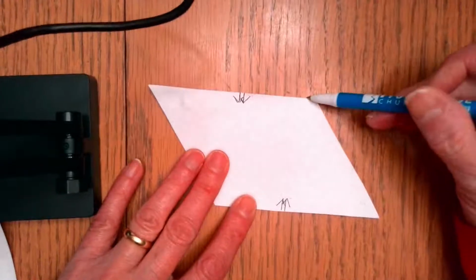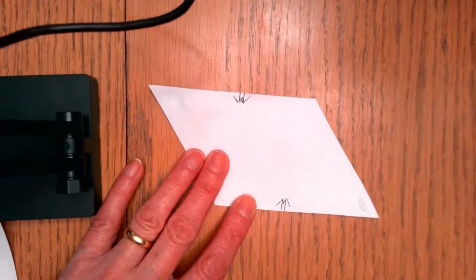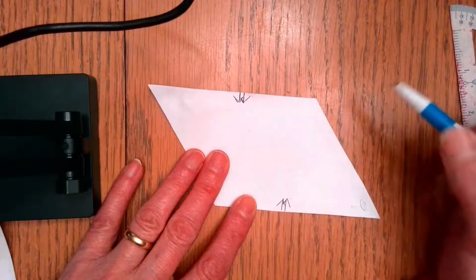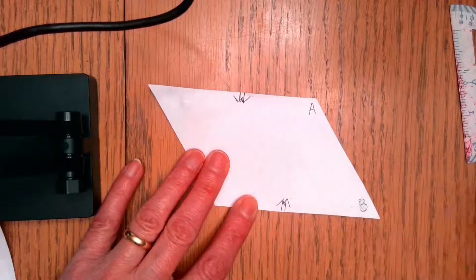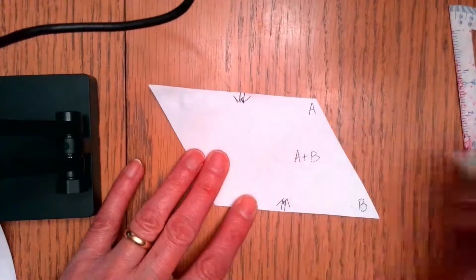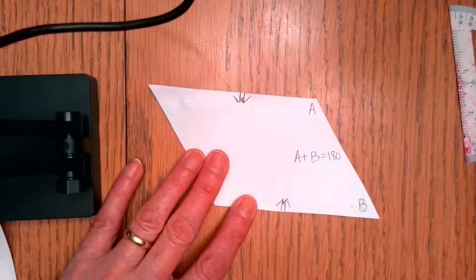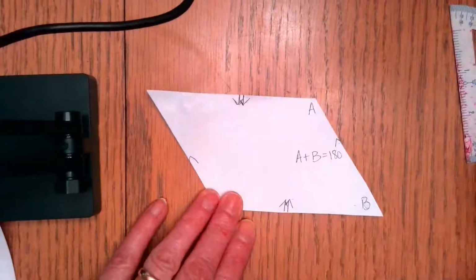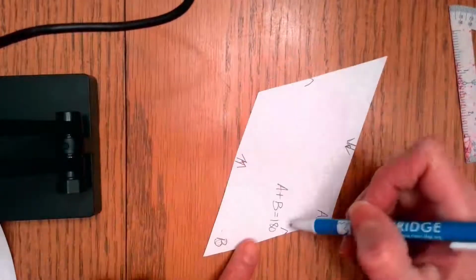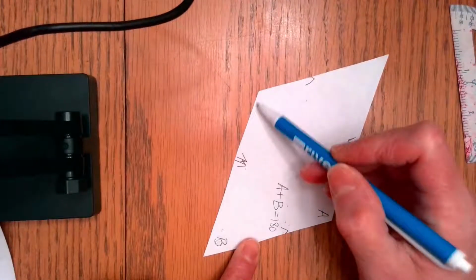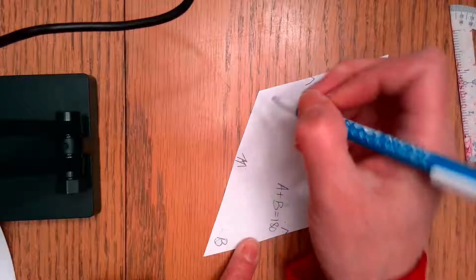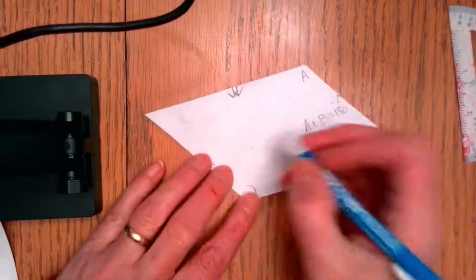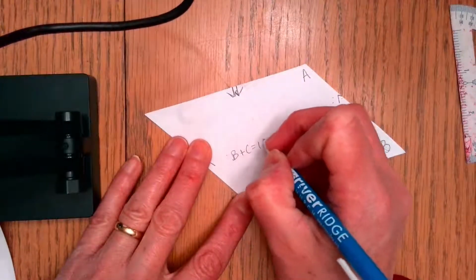You can see very clearly that this measure and this measure are not the same. I don't even have to take a protractor and show that to you. You just know these two do not have the same measure. But what I do know is that this angle, I'll call it A, and this angle, I'll call it B, they total 180. Now, I also said that this side and this side were parallel to each other. So I'm going to put a single arrow and a single arrow here. If these two sides are parallel to each other, then that means that these two will total 180. So I'll call this one C, and that one's still B, but that means that C and B are going to total 180. So B plus C will be 180.